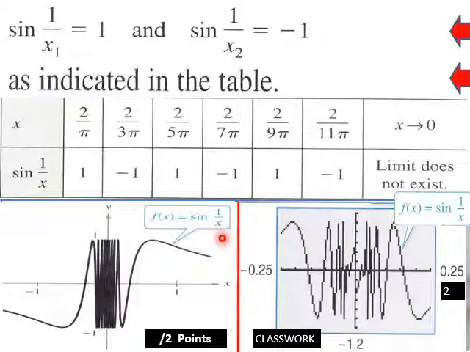So, as indicated by the table, the limit does not exist.